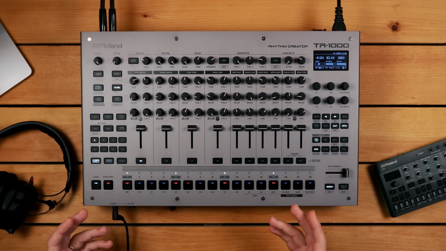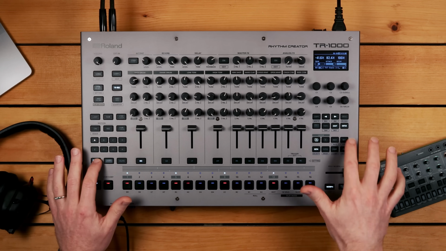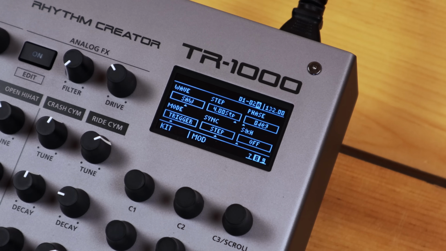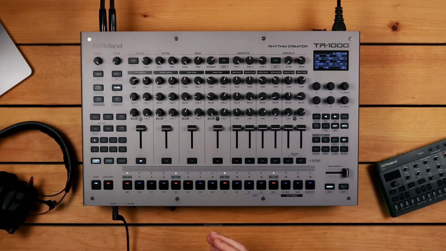In addition to track LFOs, let's not forget we also have a kit LFO that can be routed to kit effects, including the analog effects section.